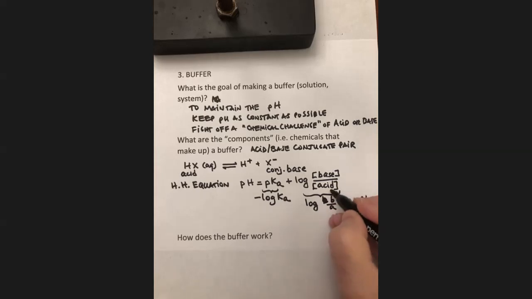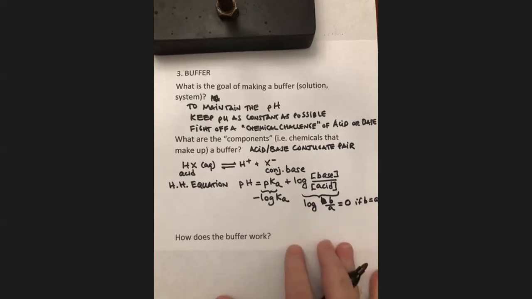Because B over A, if it's the same, that's 1, and the logarithm of 1 is 0, right?